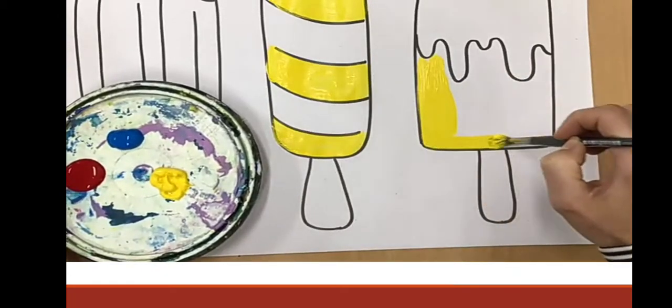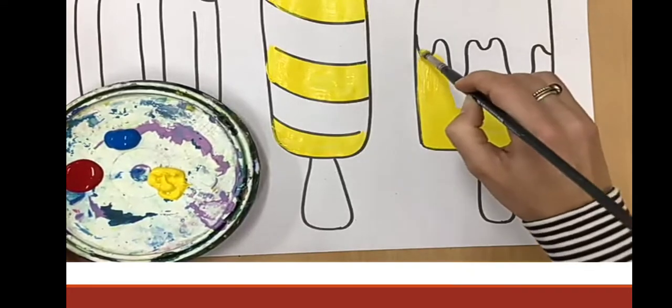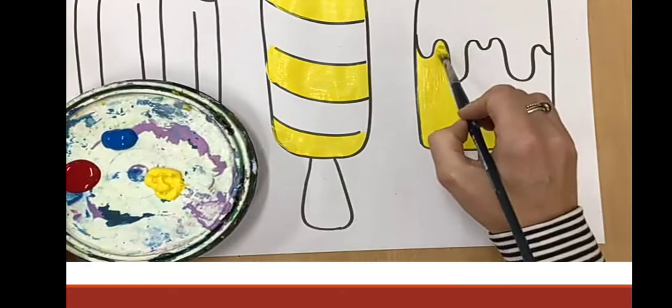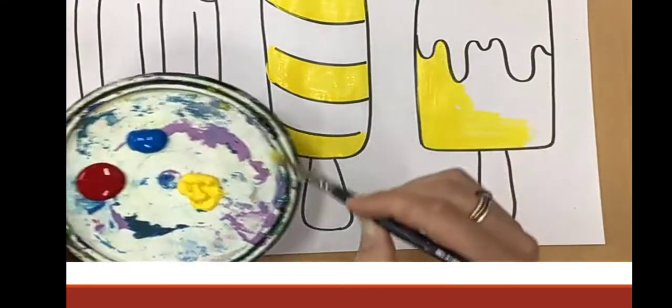So when you get to the edge, just be careful not to go outside the lines as much as you can. Use the tip of your brush if you need to get in too close up to those lines.